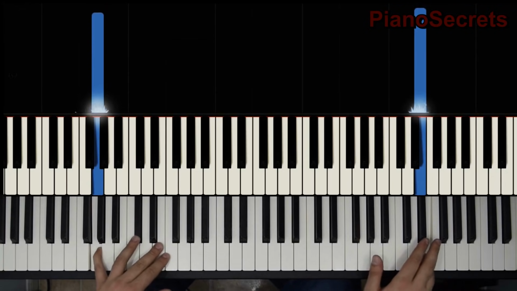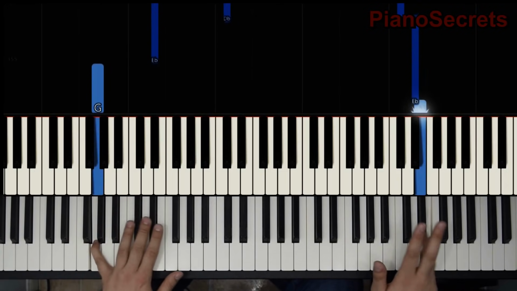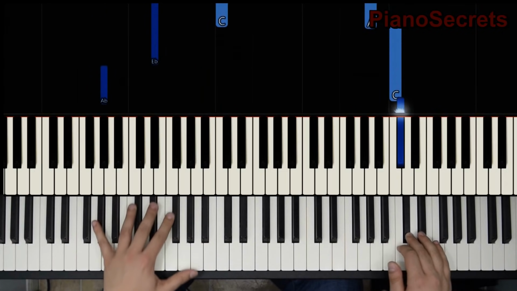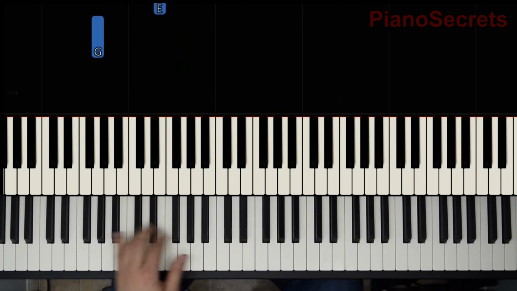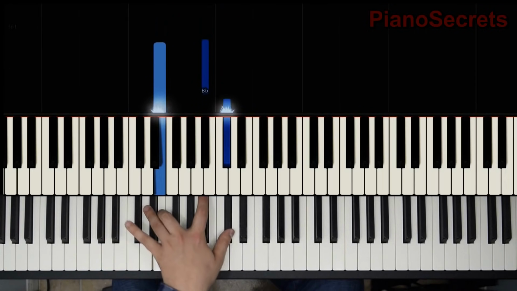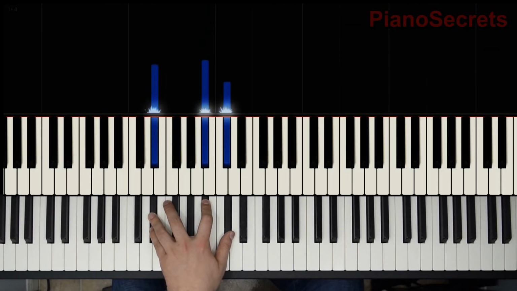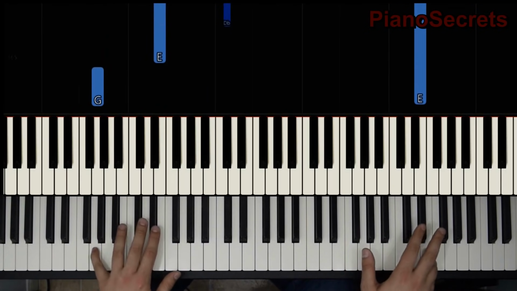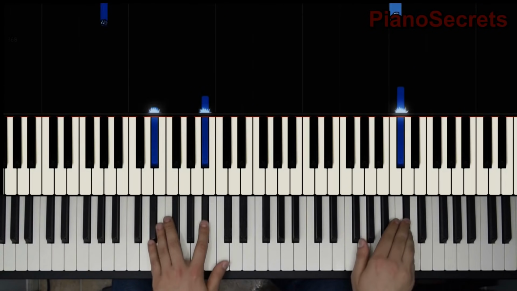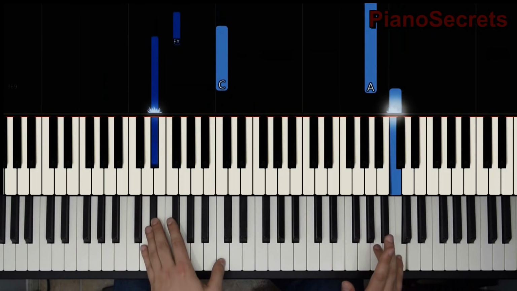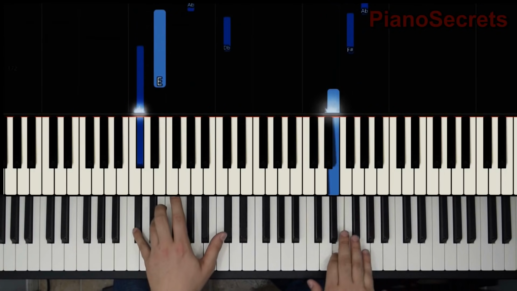And then here we're going to change to, it's like a G diminished, to F sharp. So, left hand changes here, and we add right hand notes to it. E, D, C sharp, now C, A, D, and E.